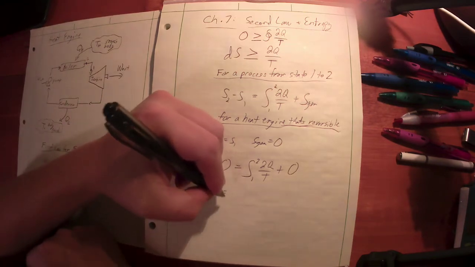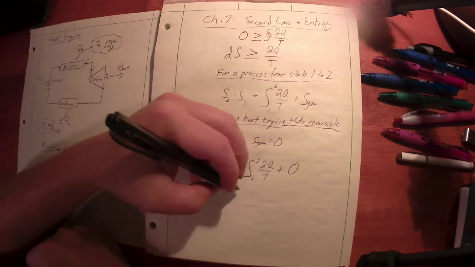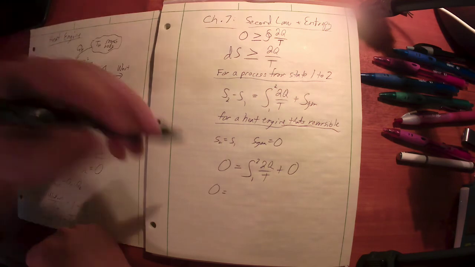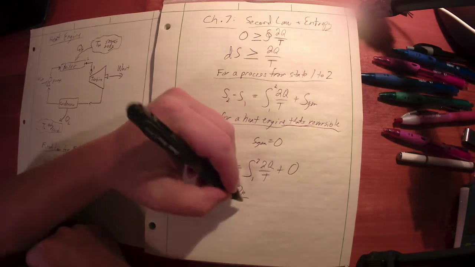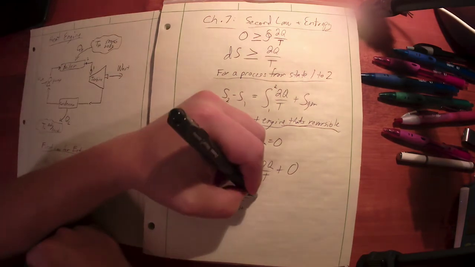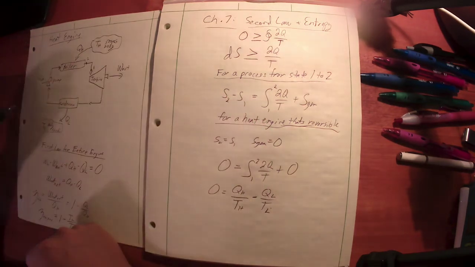So again, 0 for the cycle, entropy change for the cycle. And then let's expand on this integral here. So everywhere around this cycle that I add heat, I'm going to add that heat. That's what this integral is telling me, is add the heat in divided by the temperature at which it occurs. And everywhere that heat goes out, subtract the heat divided by the temperature at which that heat occurs.